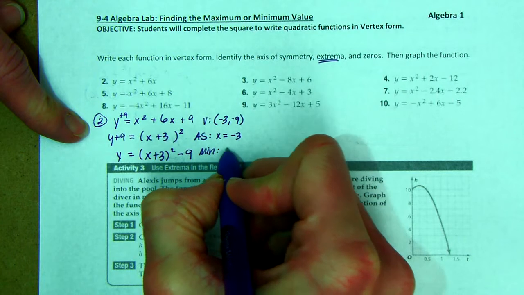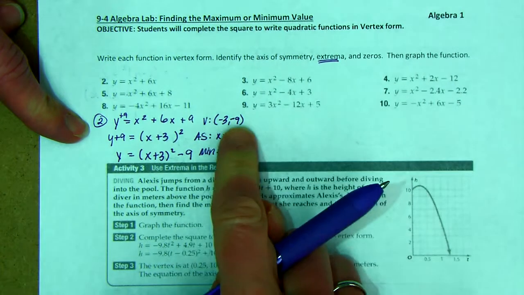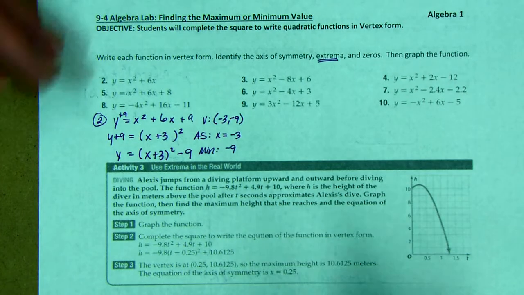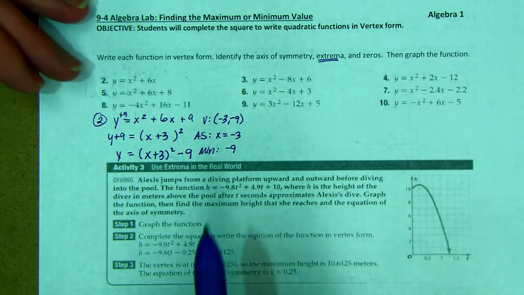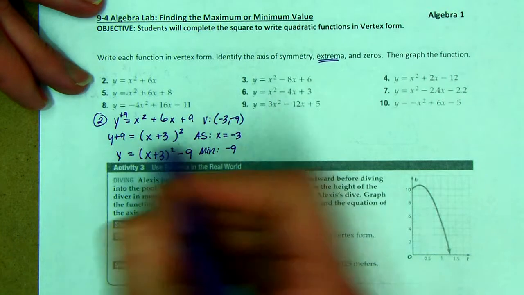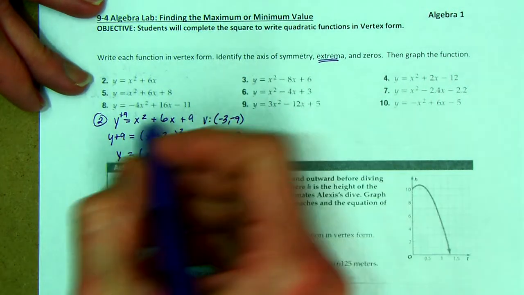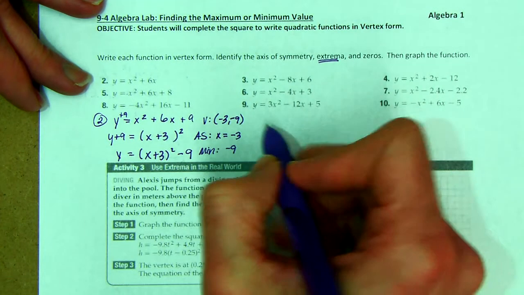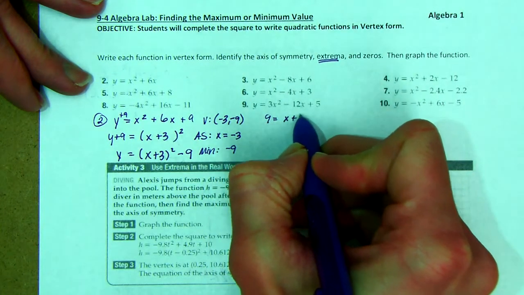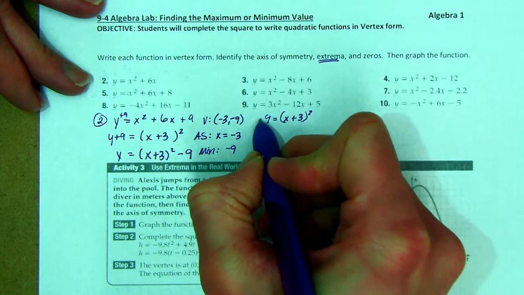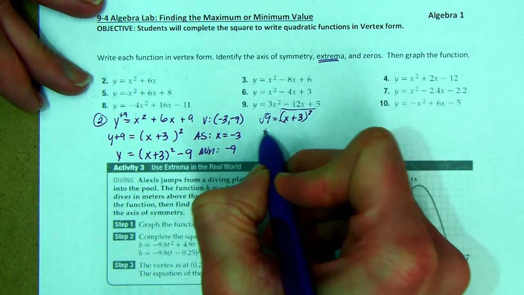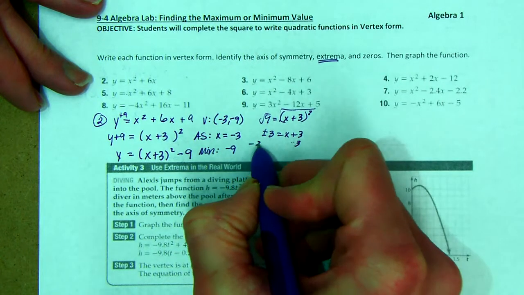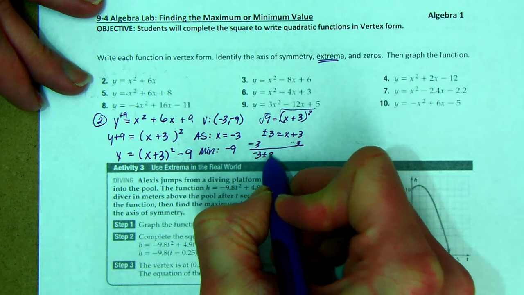And then the last thing, the zeros, we need to solve it to get the zeros. So coming over here, you're probably going to need a lot of room. So solving this one, 9 equals x plus 3 squared. We're going to take the square root. So plus and minus 3 equals x plus 3. We subtract 3. We get -3 plus and minus 3, so our answer is x equals 0 and -6.